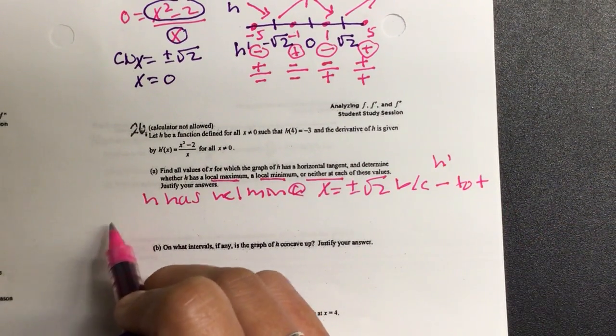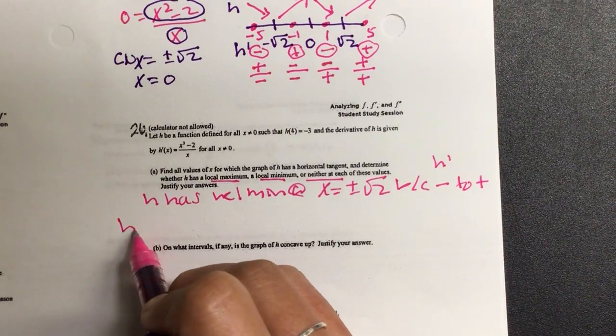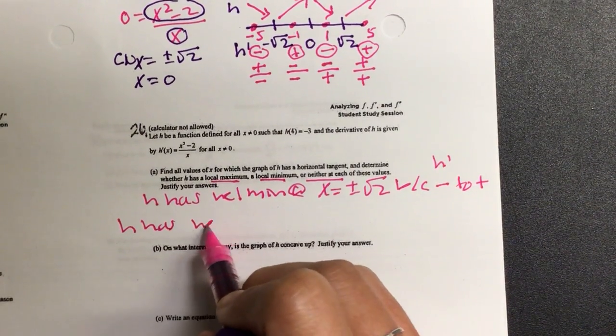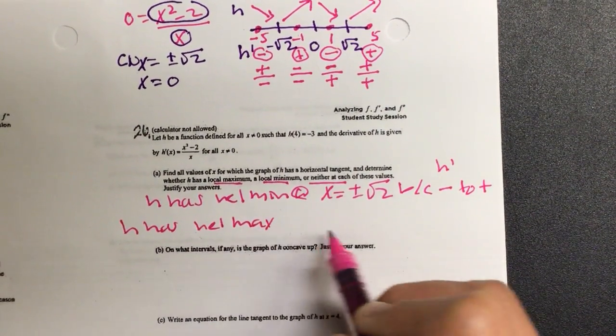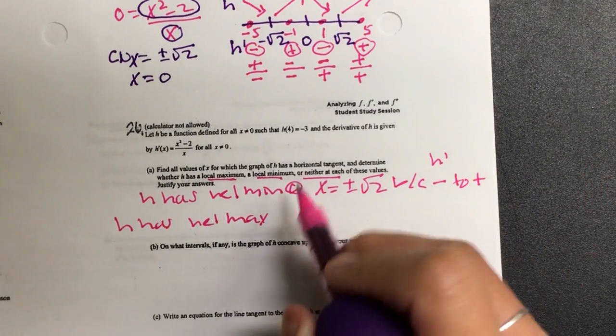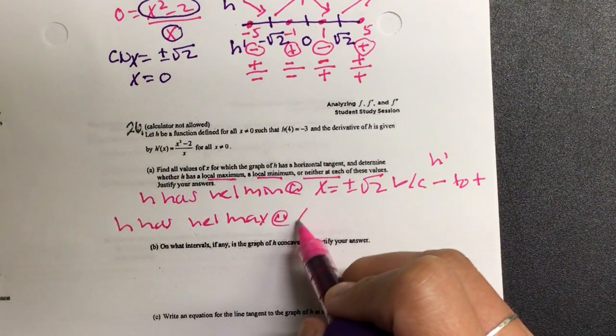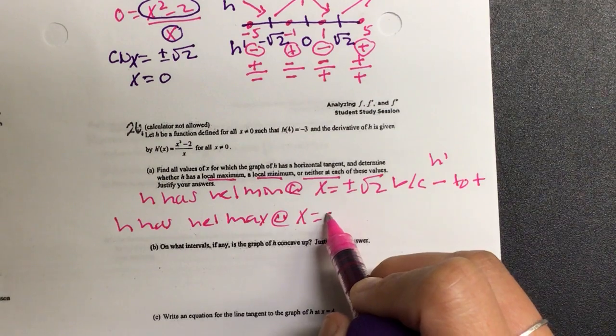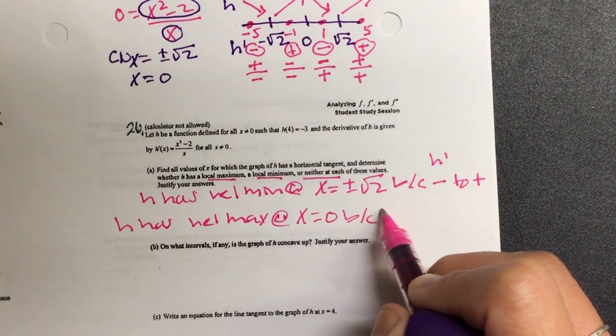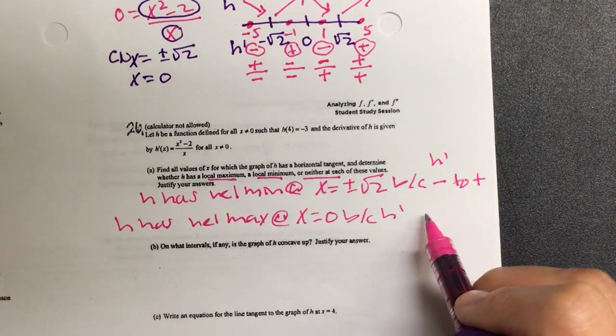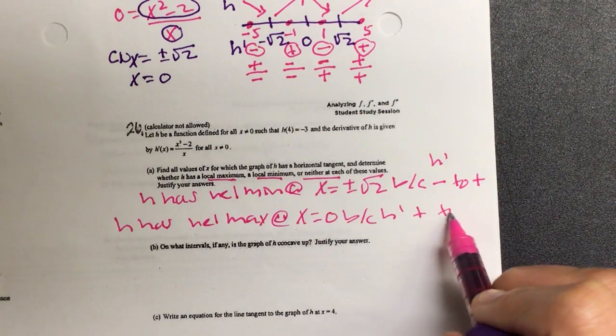And then let's mimic that for the relative maximum. h has a maximum. How many maximums do I have on this one? Just one of them. At what number? 0. And that is because h prime is going from positive to negative.